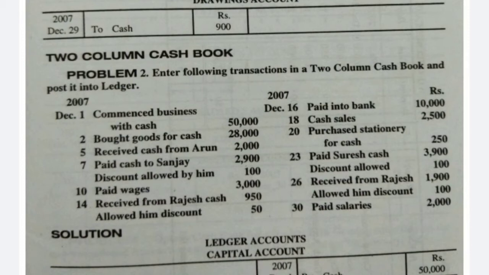Since cash is on the credit side, in the cash book on the credit side, by Suresh account, in the cash column you will take rupees 3900 and discount received 100 rupees in the discount column.